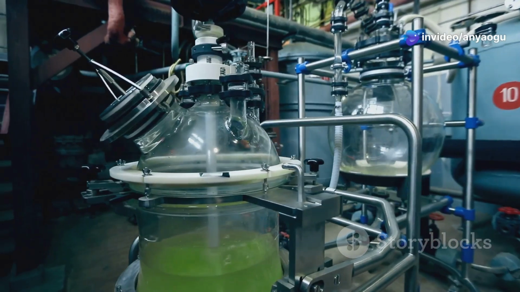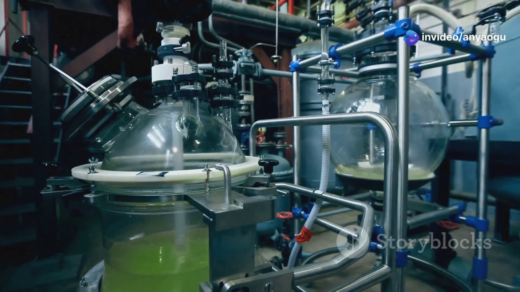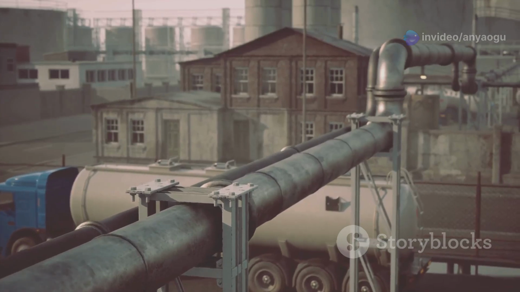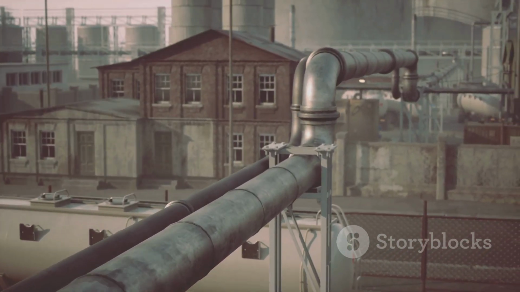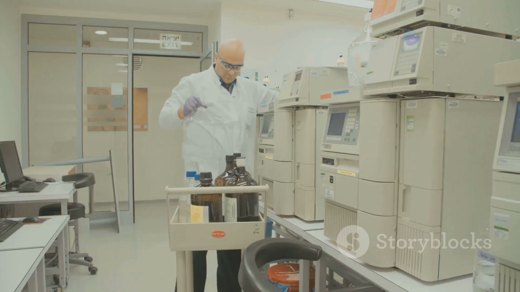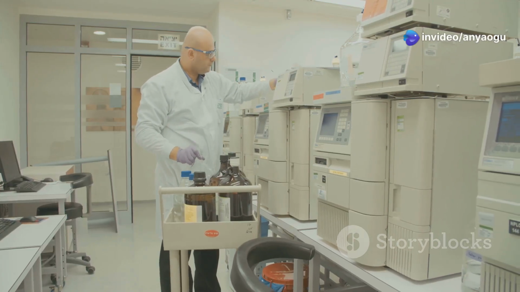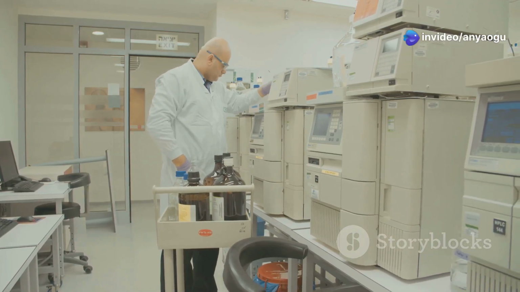Unit processes, on the other hand, involve chemical or biological transformations. Examples include oxidation, reduction, hydrogenation, polymerization, and fermentation. These processes are specific to the materials involved and the desired chemical changes.